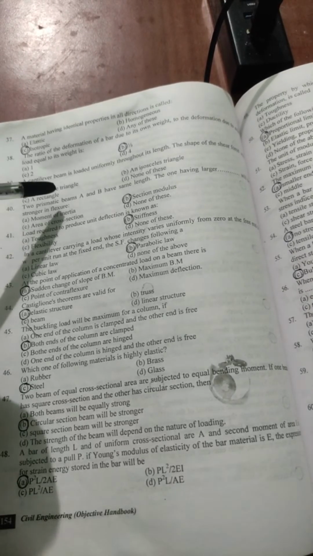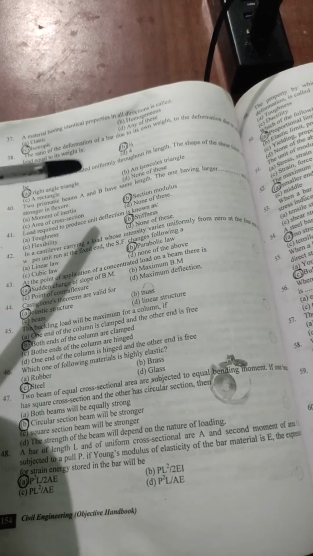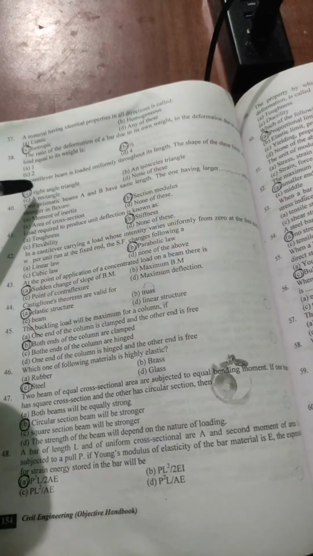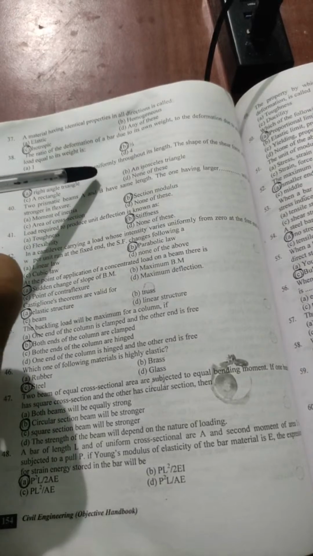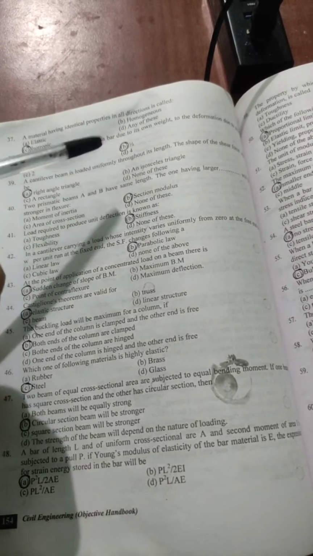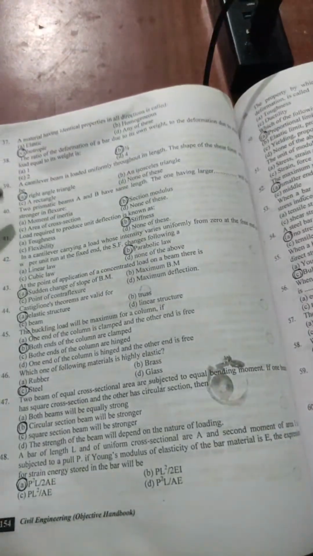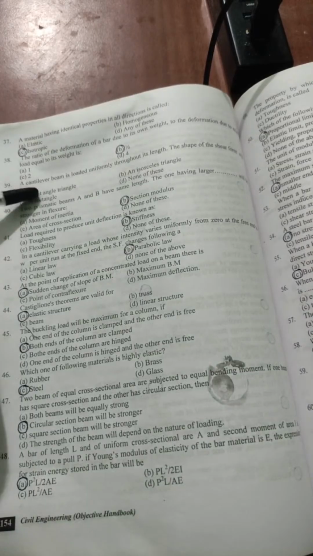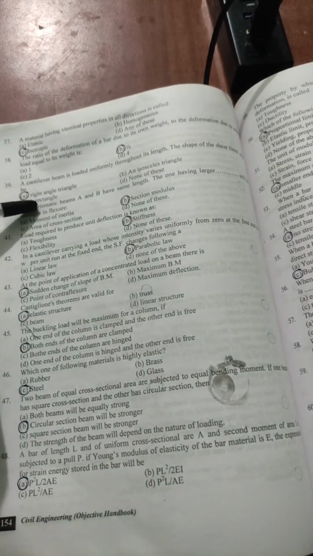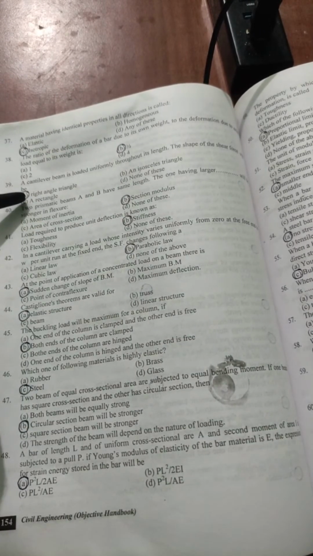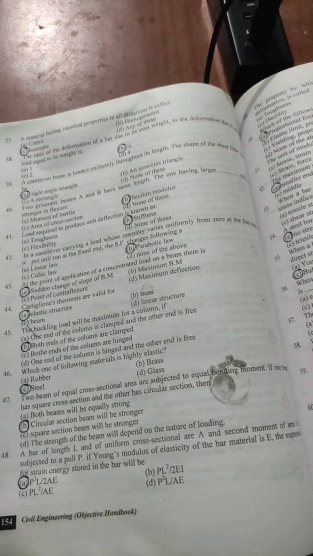A cantilever beam is loaded uniformly through its length. The shape of the shear force diagram will be a right angle triangle. इसको के भन्छ शेप shear force हो, right angle triangle हुन्छ क्यान्टिलिभर बीममा.